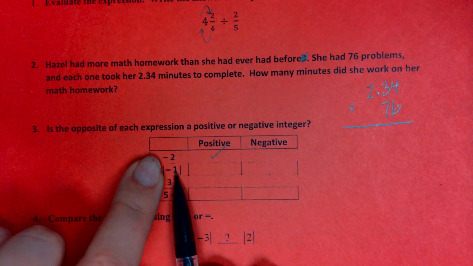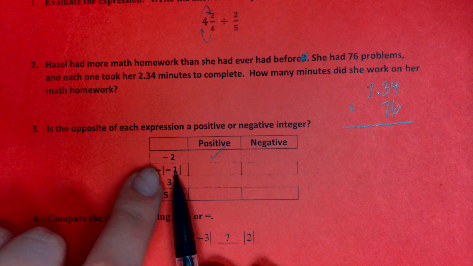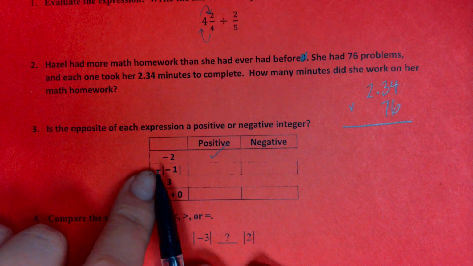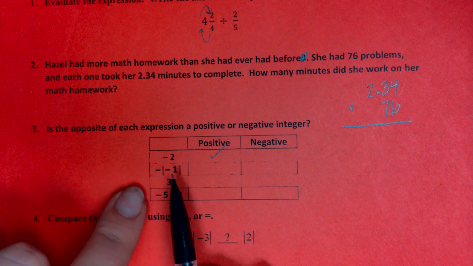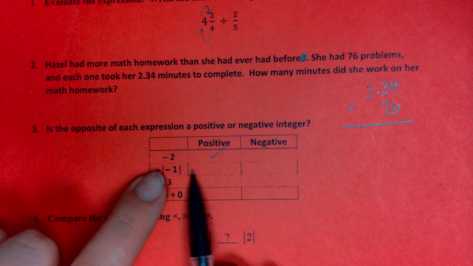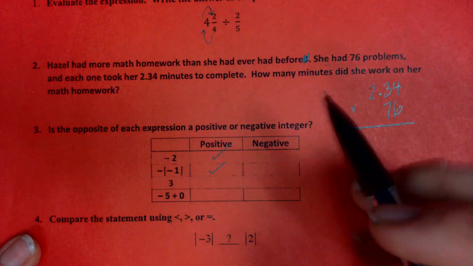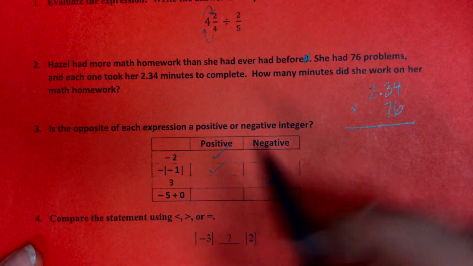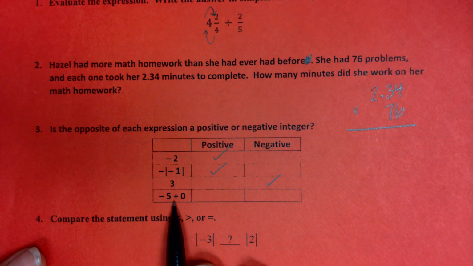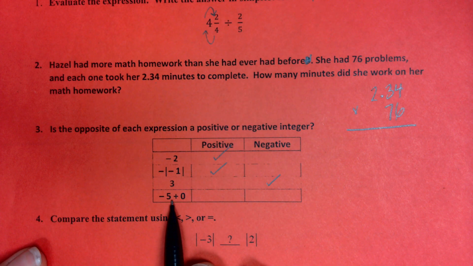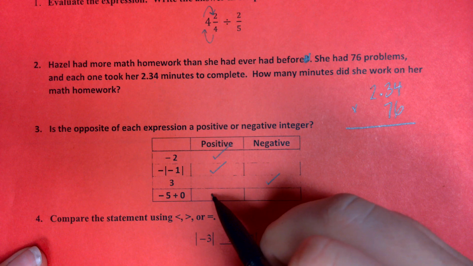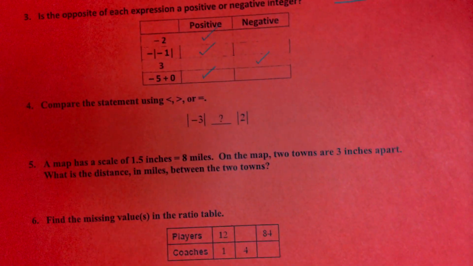The absolute value of -1 is just 1, and then we have the negative on the outside. So this would really just be -1, and the opposite of -1 is positive. The opposite of +3 would be a -3, and then we have -5 plus 0, which is just -5, so the opposite of -5 would be a +5. I just did that one for you, so you're welcome.